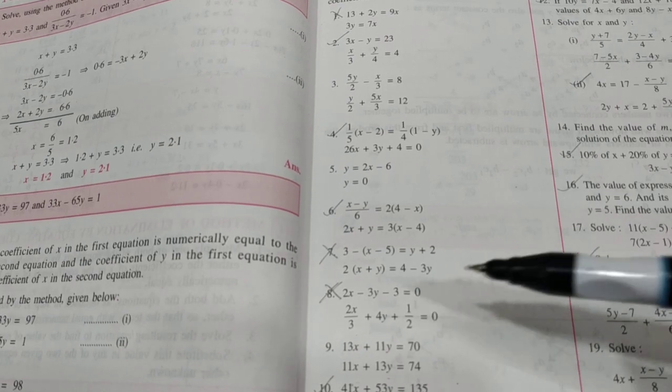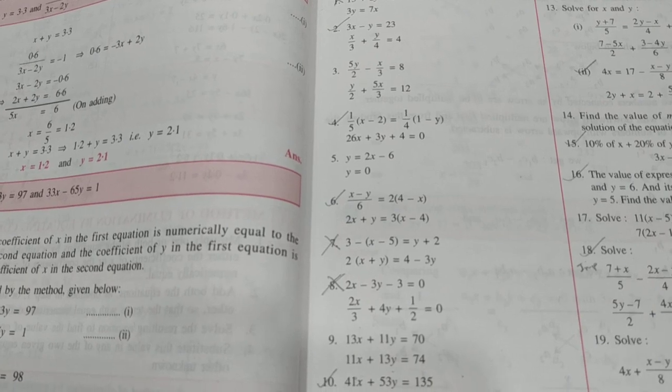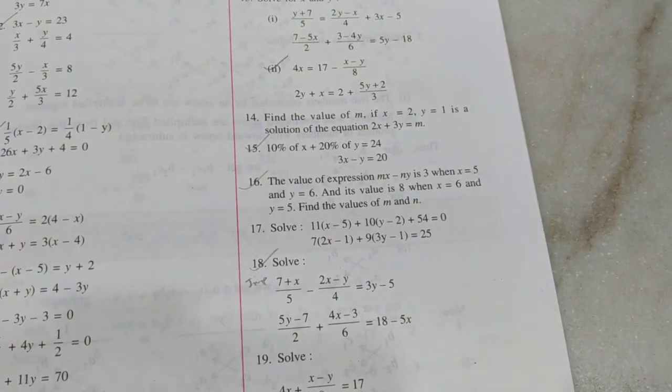Students, cancel the 7th sum and the 8th sum because they are easy and of the same type. So I want to reduce your homework. Mark the 18th sum as IMP.